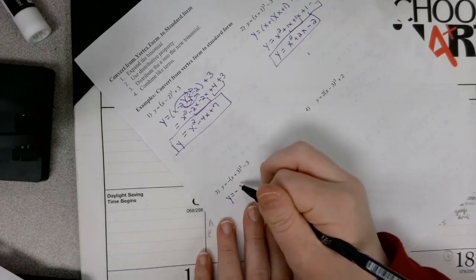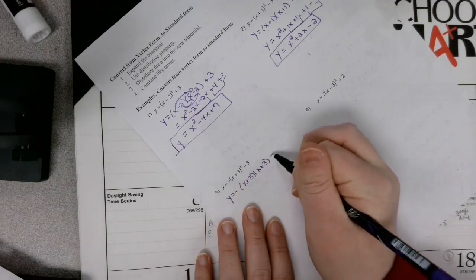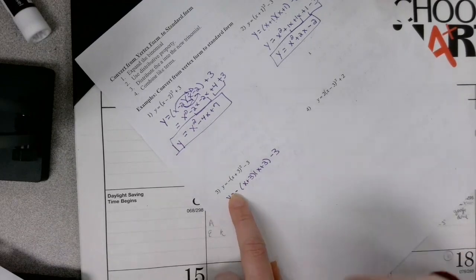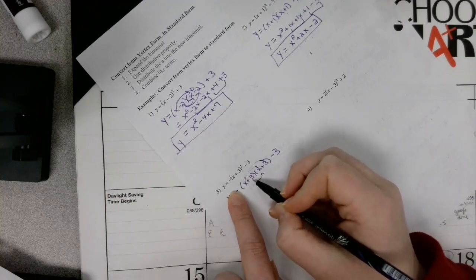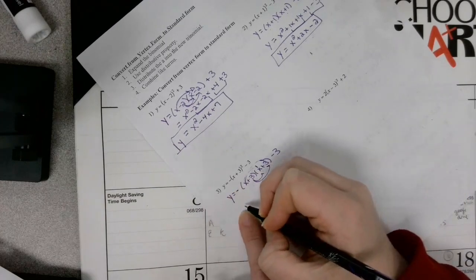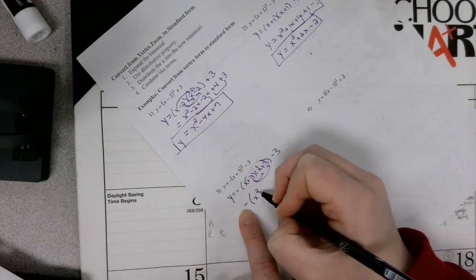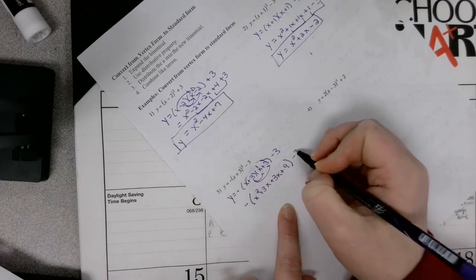Y equals negative, and then x plus 3 times x plus 3 minus 3. I am going to leave that negative alone until the very end. I'm still going to distribute it to everything on the inside, do my FOIL method. So it's still going to be negative x squared plus 3x plus 3x plus 9 minus 3.